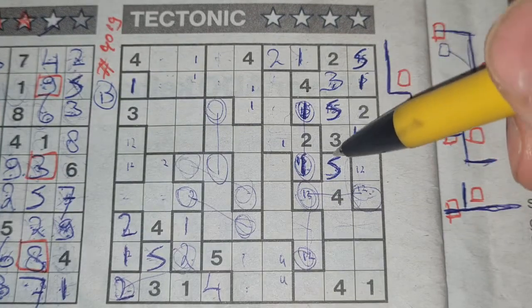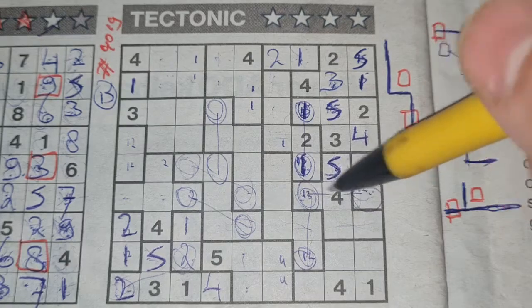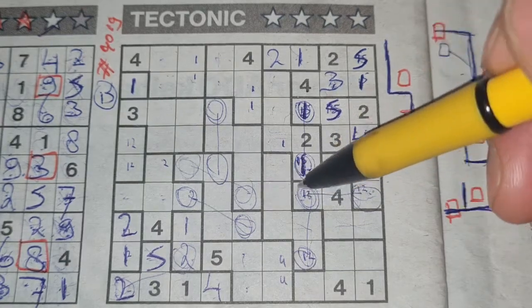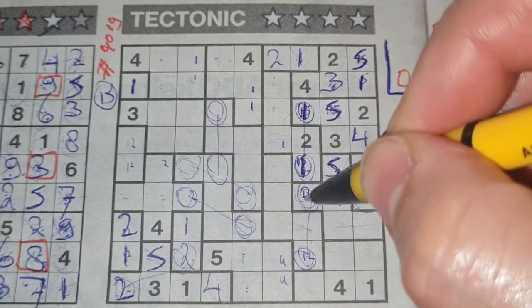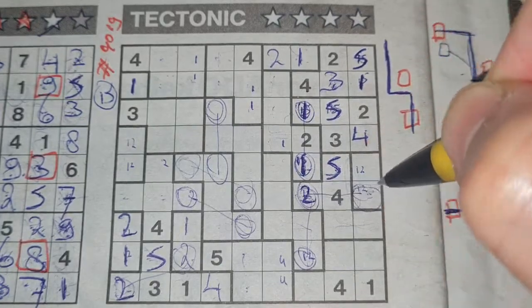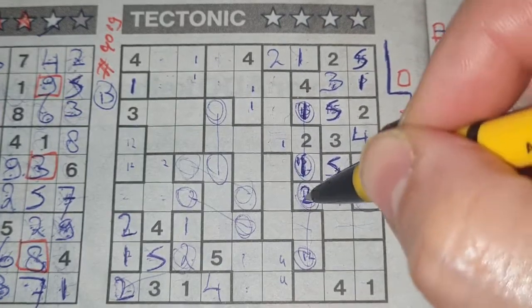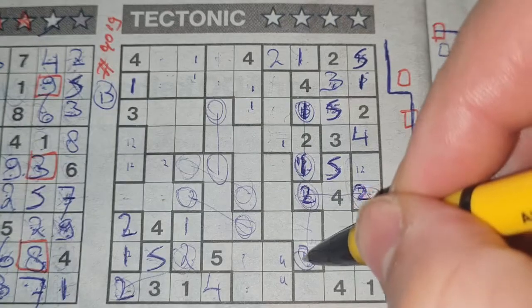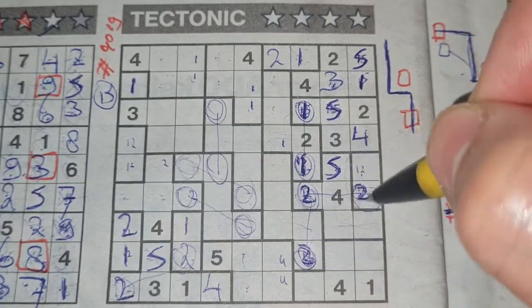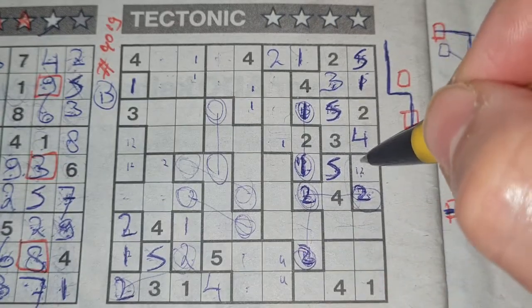Alright. I've marked those 2 boxes with a 1 and a 2. Now we have a 1 here, so this box can't be a 1 anymore. This box should be a 2. And this box is connected with that box, should be also a 2. This box is also connected with that box, should be also a 2. 1 box left in this dual box for the number 1.